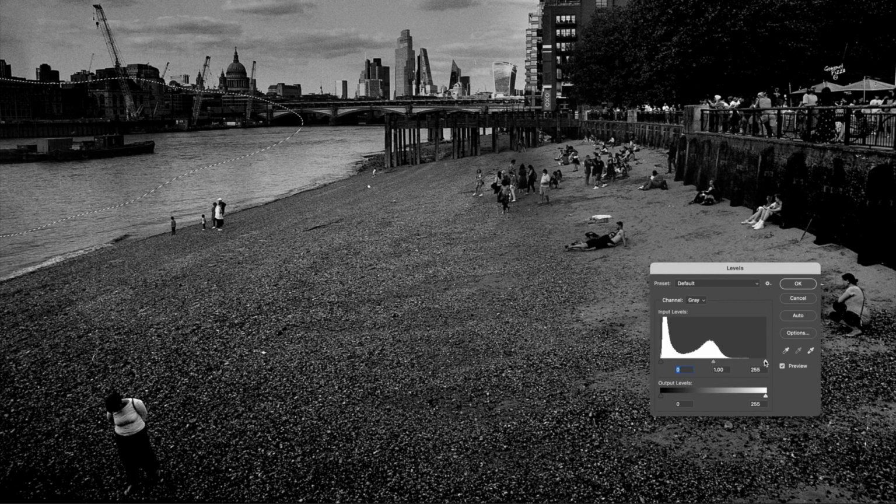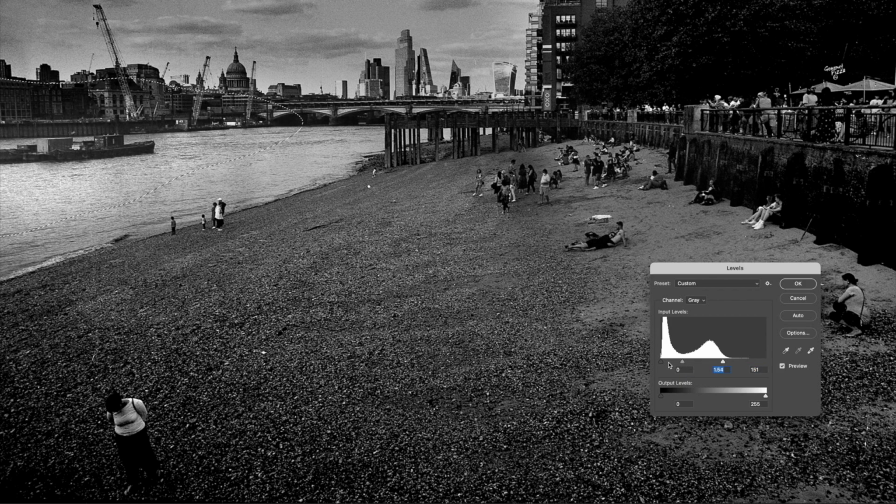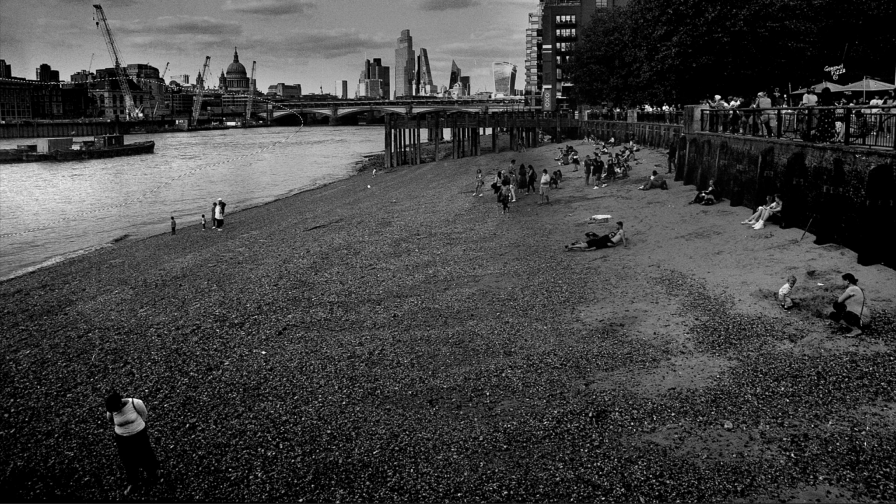Go back to our levels and see if we can bring some action back in. Yeah, that's more like it. We spot some action back in over here, look. That's better. Okay, so we can see there's a few dirty areas here where the light's gone a little bit dirty, and we'll start working on those.